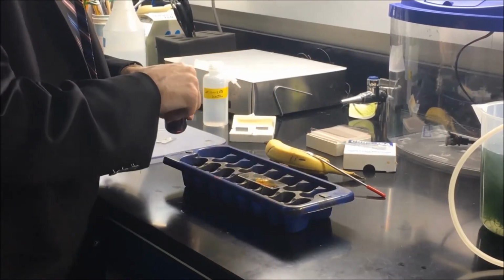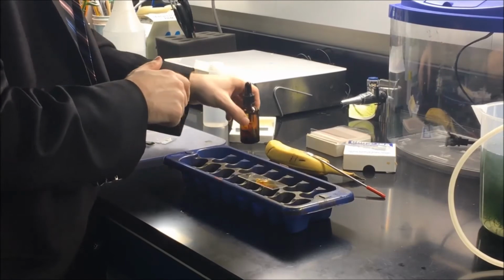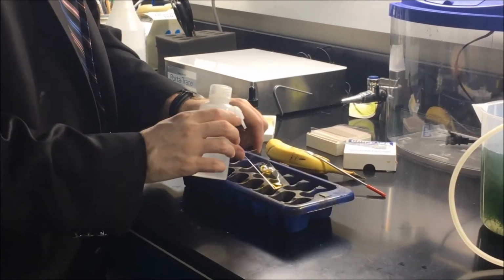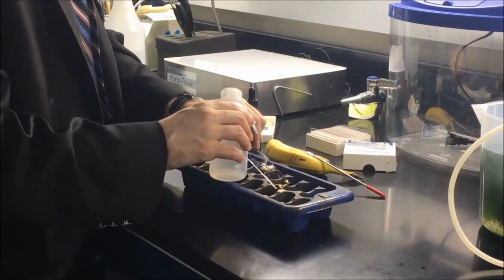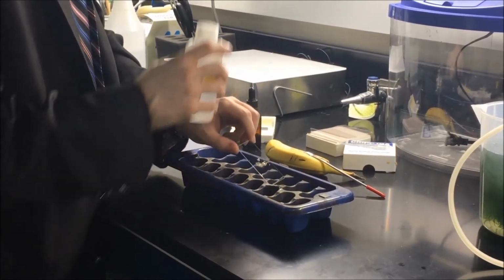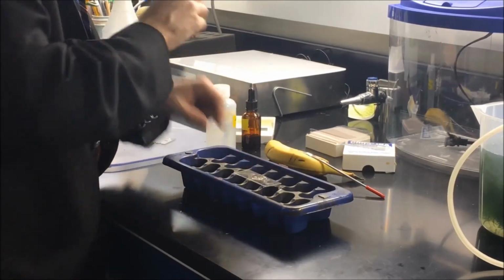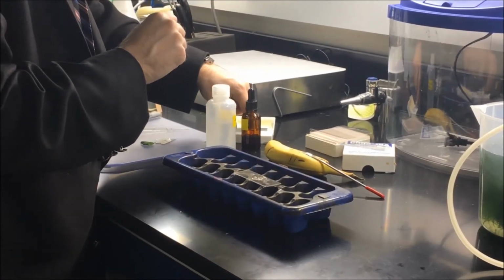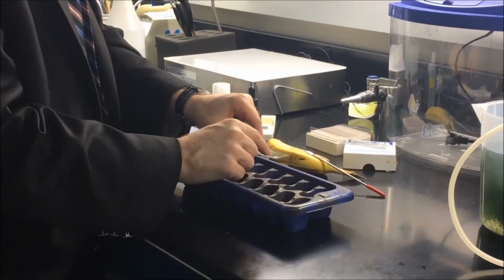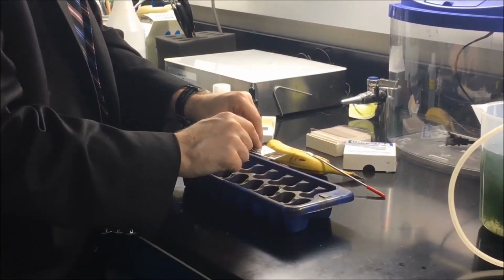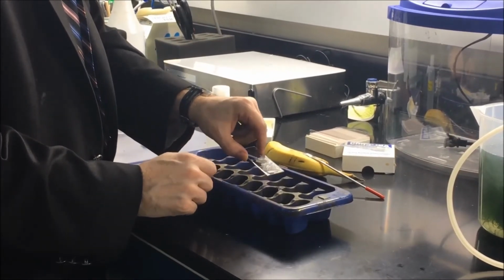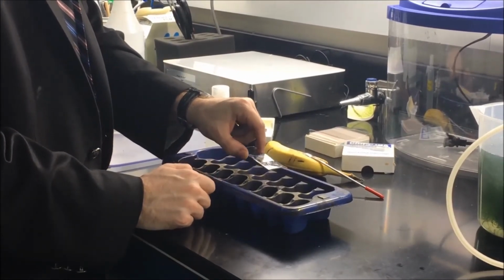Let that sit for a second. Take some deionized water and rinse gently. Tap off the excess. Take a cover slip, add it at an angle, drop, press gently, and then using the microscope we can look for starch granules.